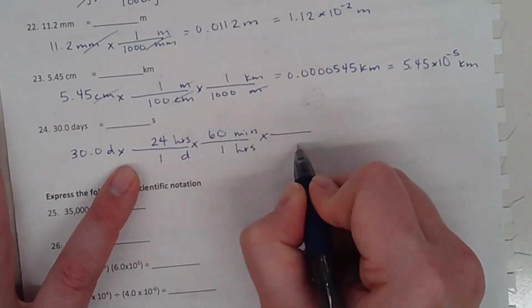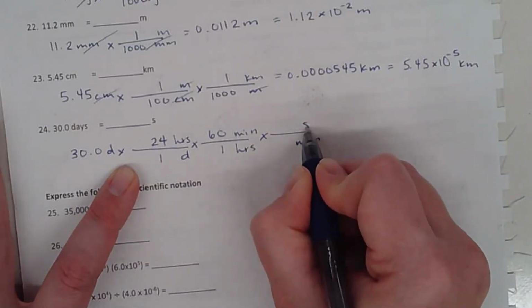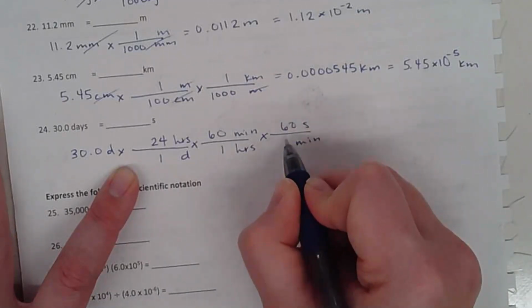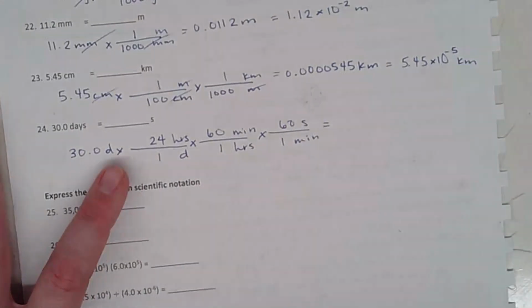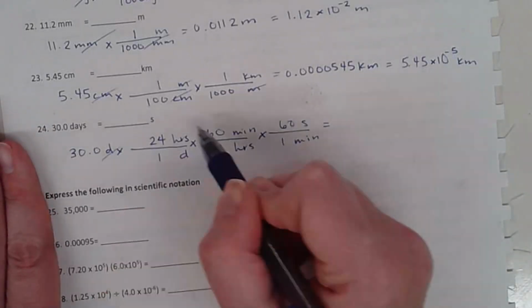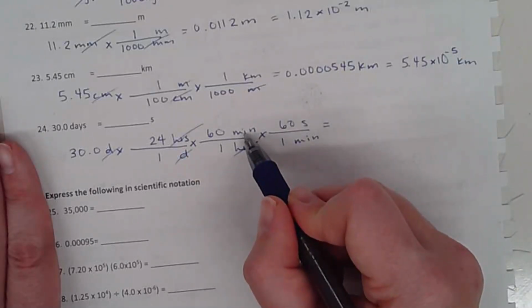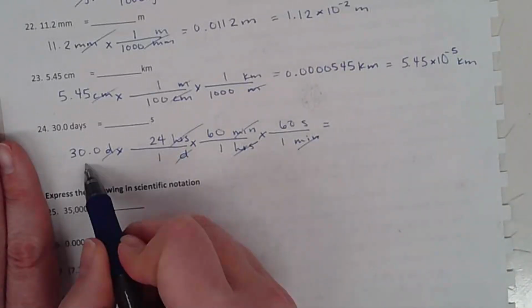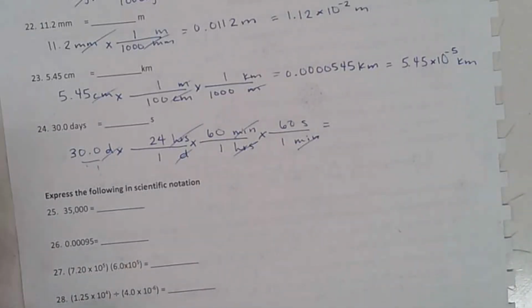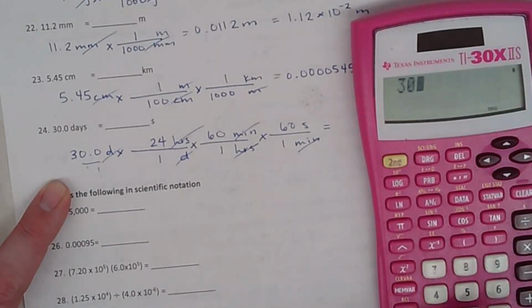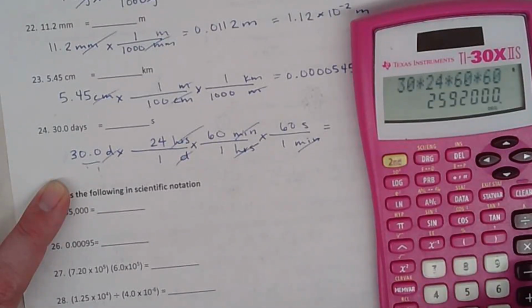And next, maybe I want to go minutes to seconds. Okay, and there are 60 seconds in a minute. So I can tell that I'm setting it up correctly because the things I don't want, day cancels, top and bottom, hours cancels, top and bottom, minutes cancels, top and bottom. And now I just have ones on the bottom, so you can ignore those. This would just be 30 times 24 times 60 times 60.